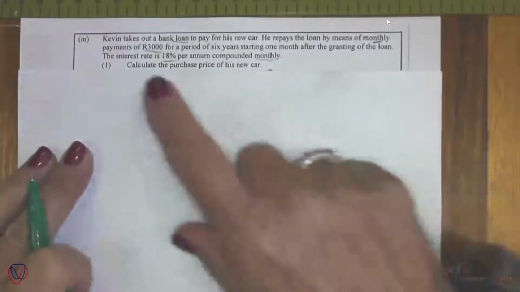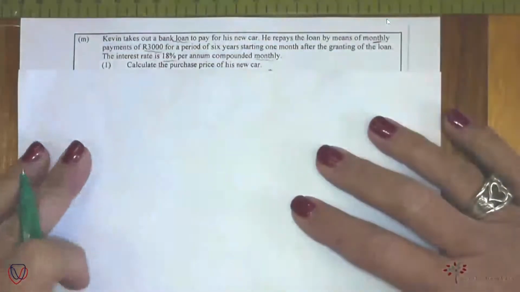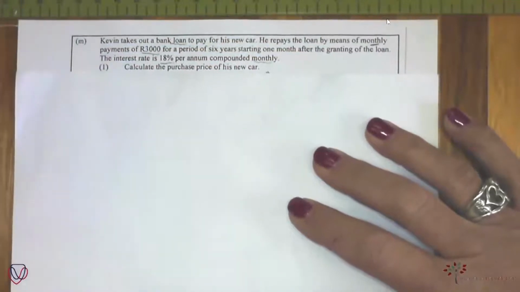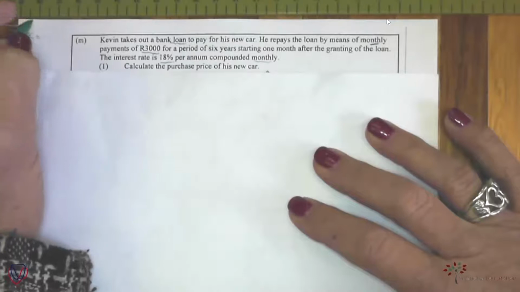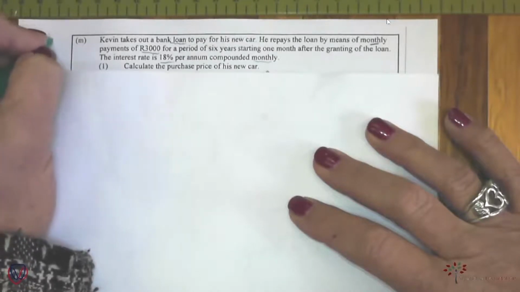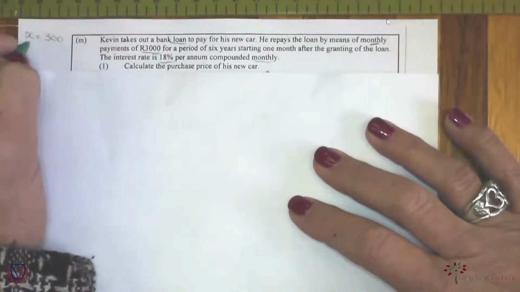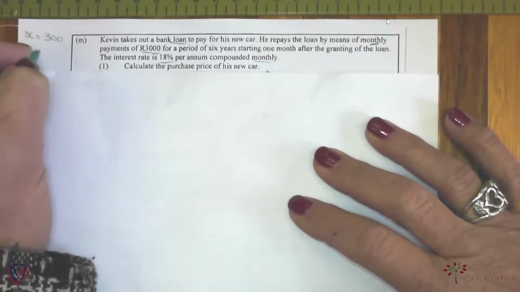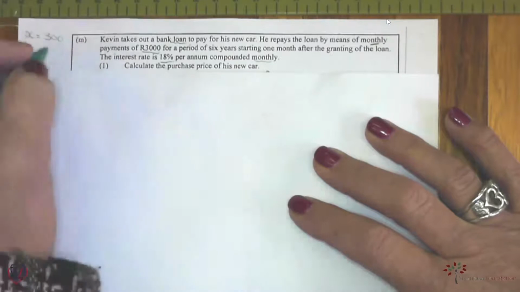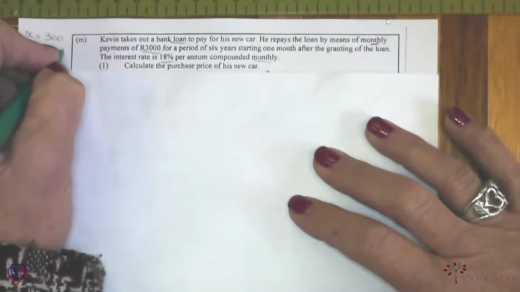The payments is 3,000. Now, good. People, now you're right. X. The payments is always X, is 3,000. Then you say N, 6 years. But it's monthly, so it's 6 times 12.